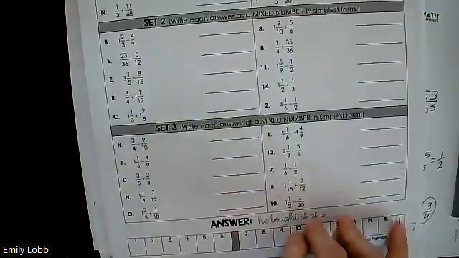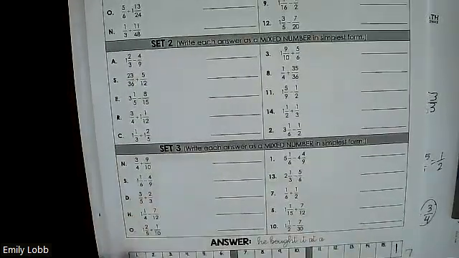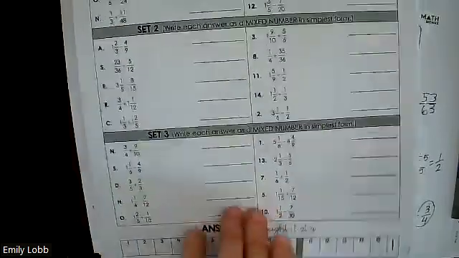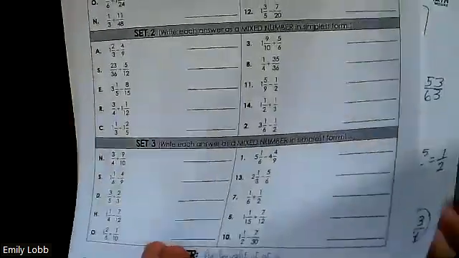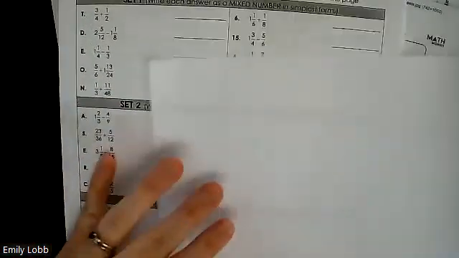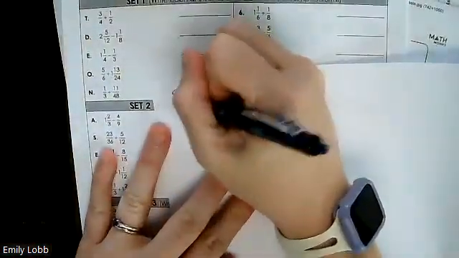I am going to look at set 2 with you on page 7 so you can kind of see how you should be going about these. I'm not sure what I did with my paper. Here it is. All right. So letter A. So this is set 2.